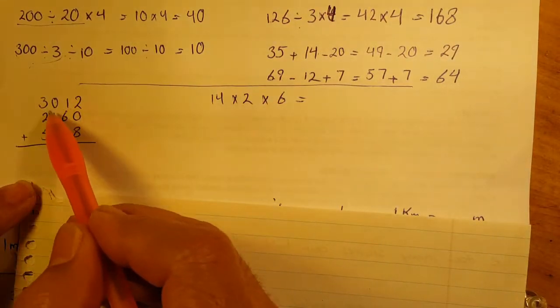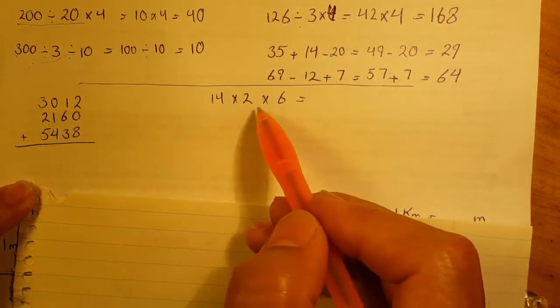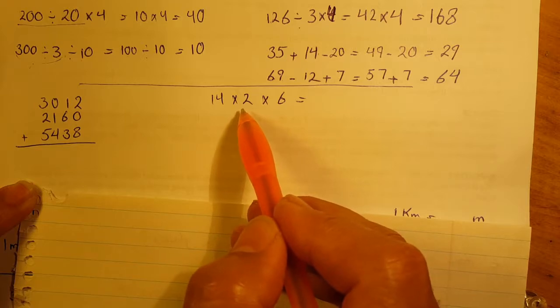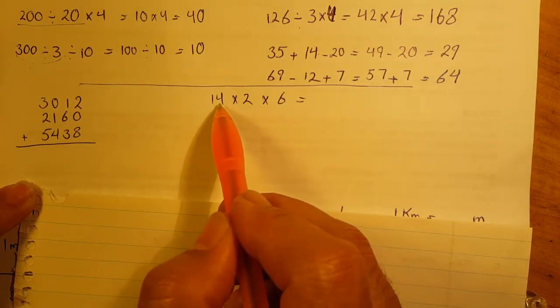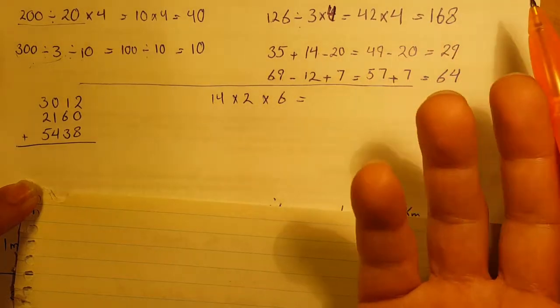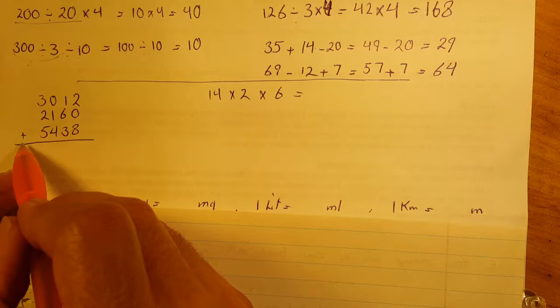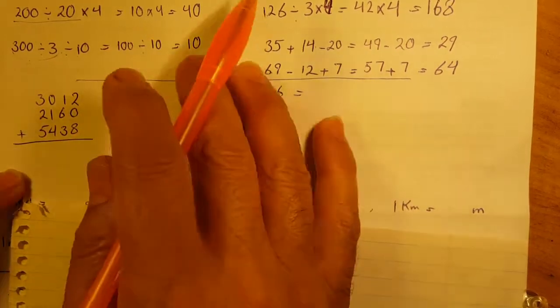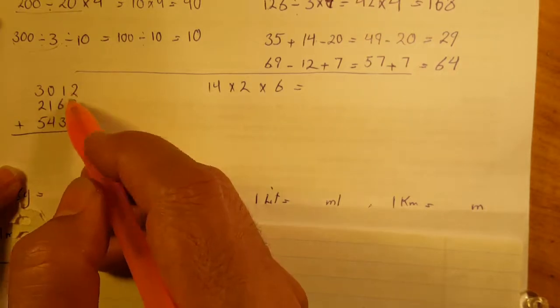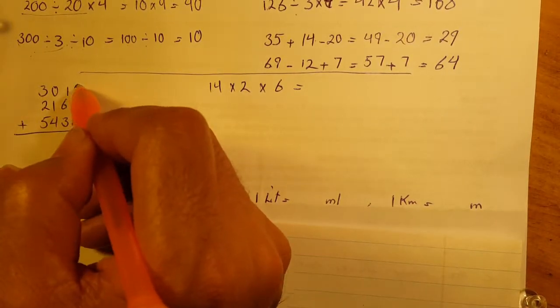I can write this number here, this number on the top, it doesn't matter. And also in multiplication, it doesn't matter if I multiply these 2 numbers first or these 2. So it's all good with multiplication and addition. There is no certain order, just go with the normal way.